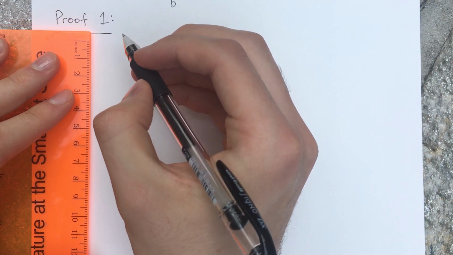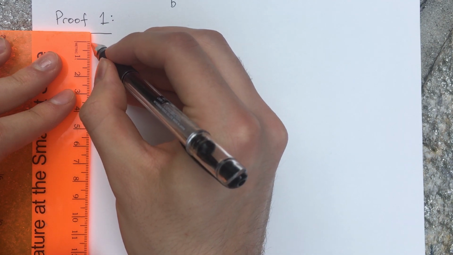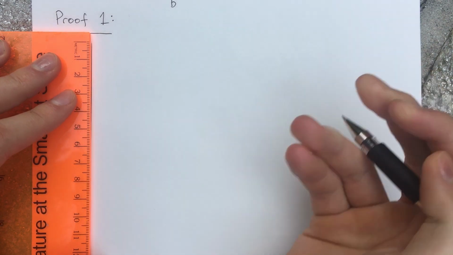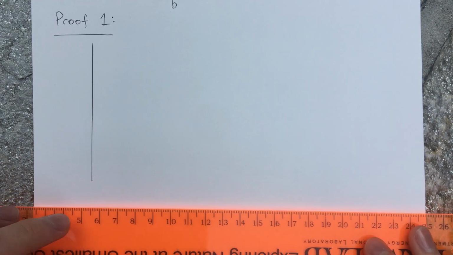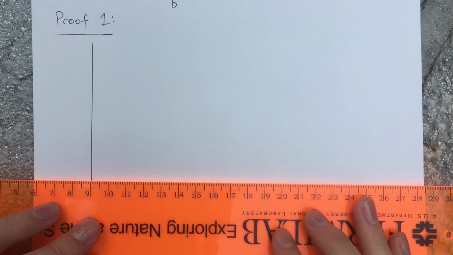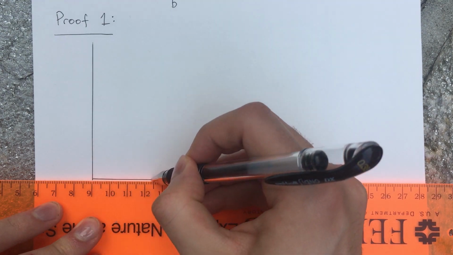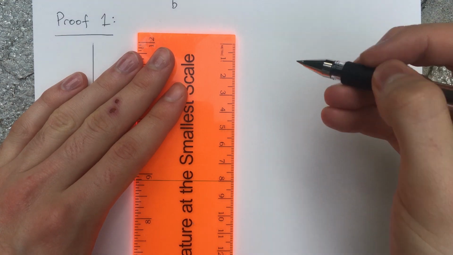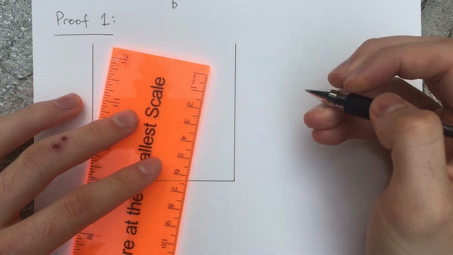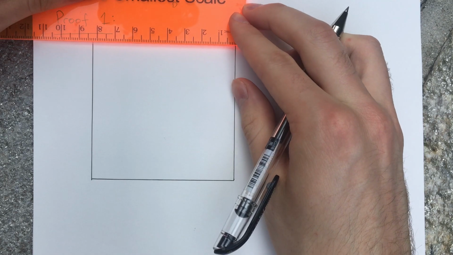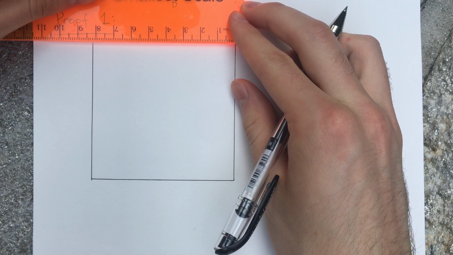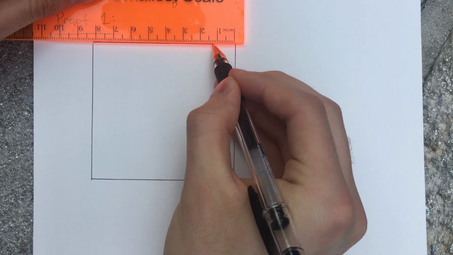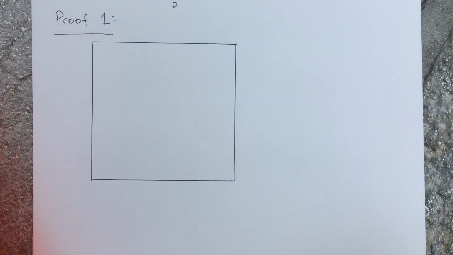Let's start with proof 1. I'm first going to build a square. Okay, so that's about a square.